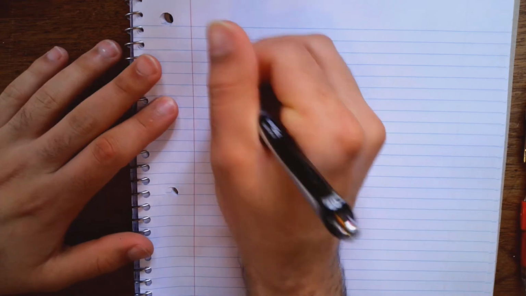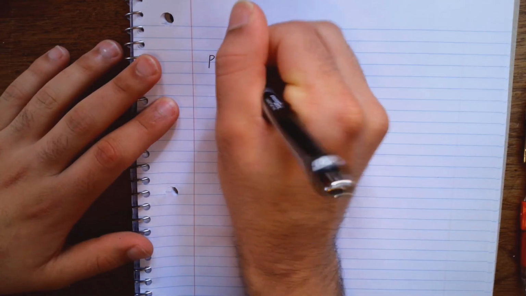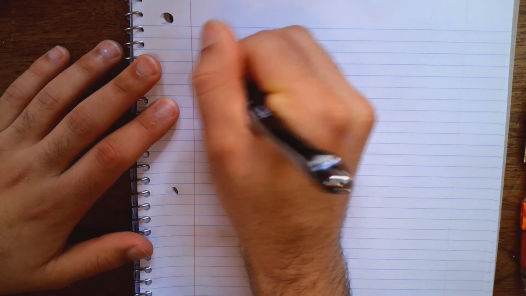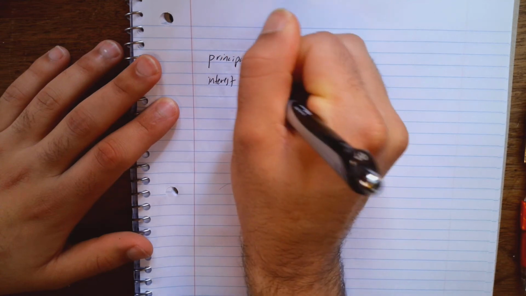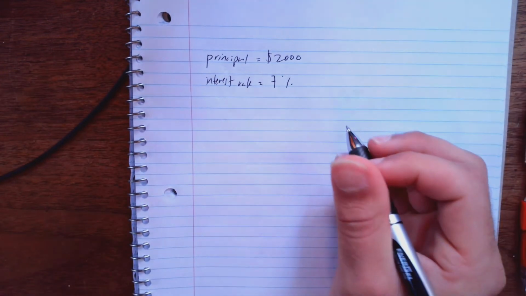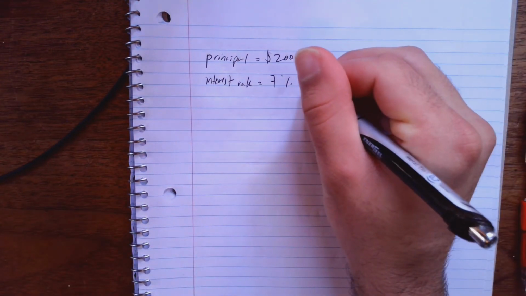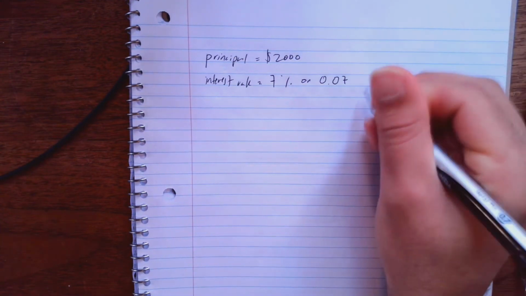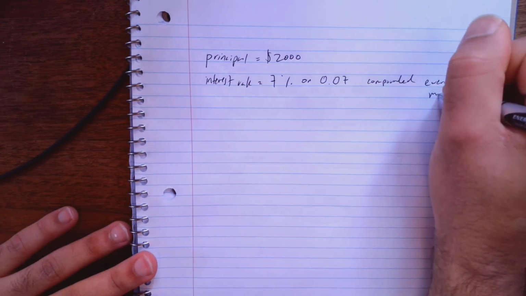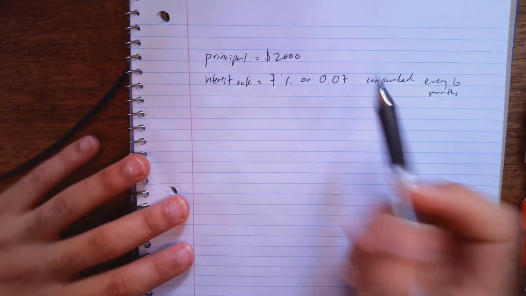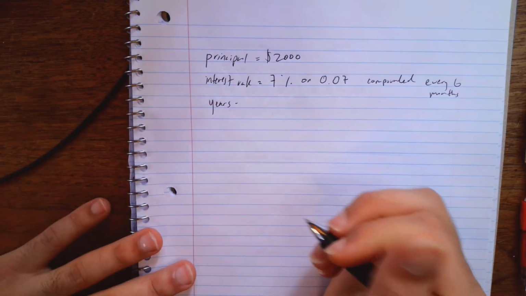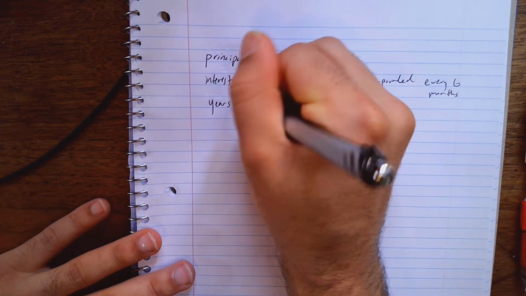Alright, so let's say we have a problem like this. We're putting money into a bank. Our principal is equal to $2,000. Our interest rate is equal to 7%. What's another way that we can write 7%? Right? 0.07. And it's compounded every 6 months. So at this point, all this looks familiar, right? Cool. We'll say the number of years that we keep this money in the bank for is 10.